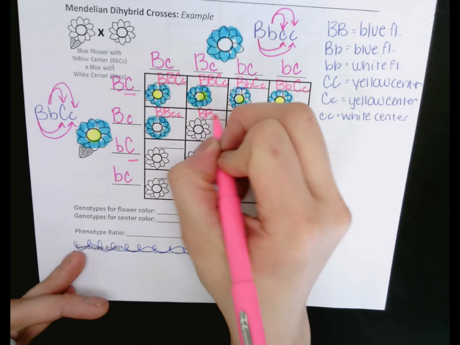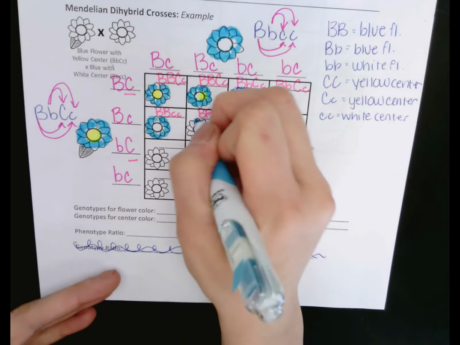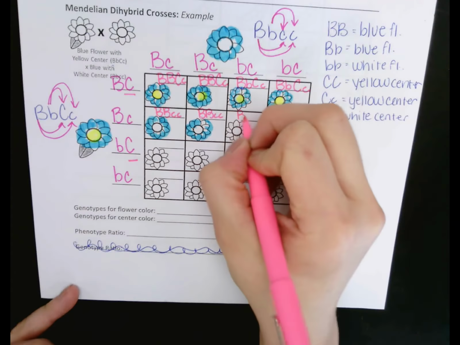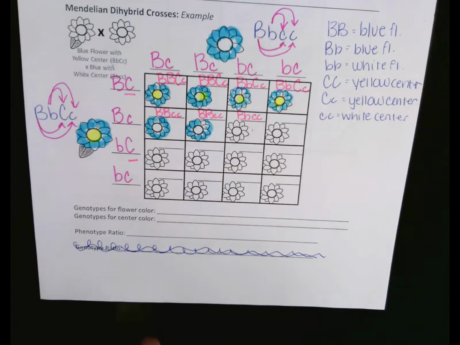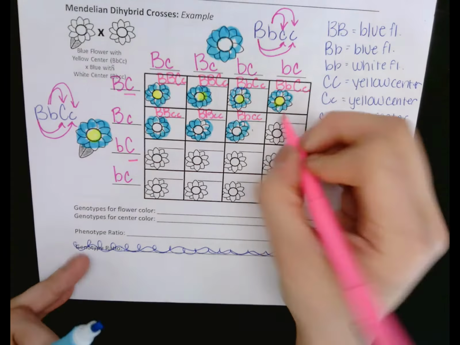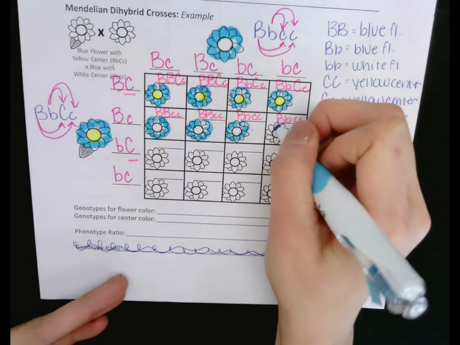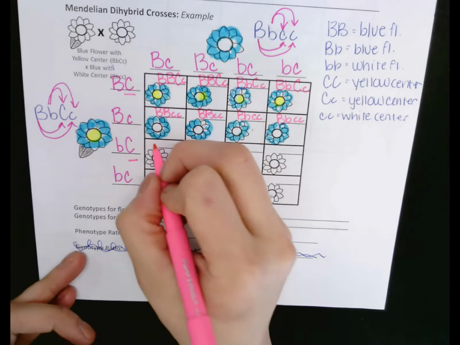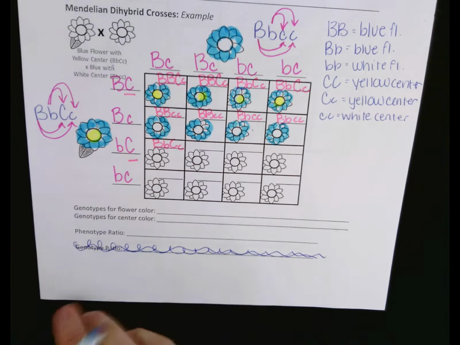Big B, little c, blue and white. Big B, little c, blue and white. Big B, little c, blue and white. Big B, big C, little c, so that'll be blue and yellow again.